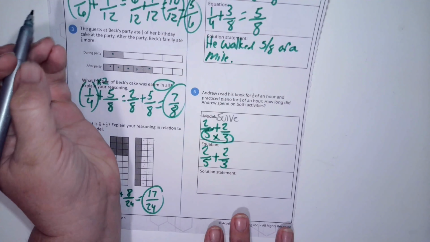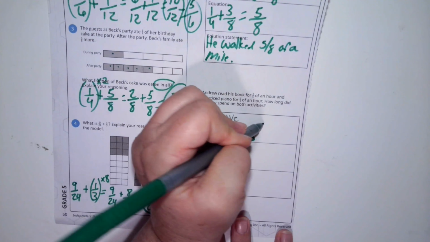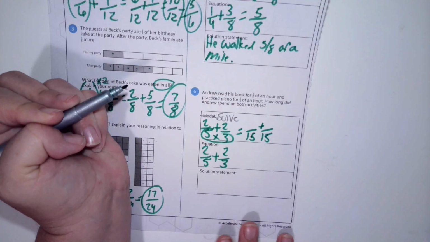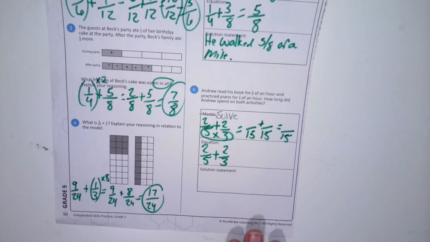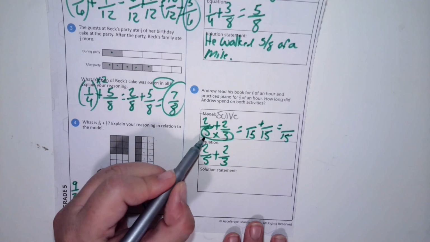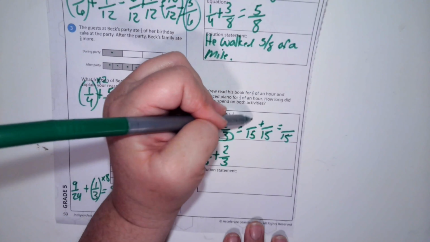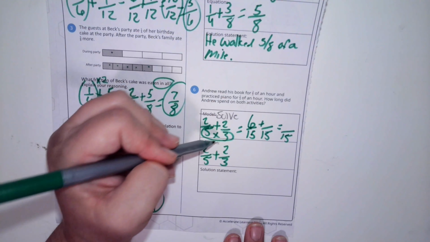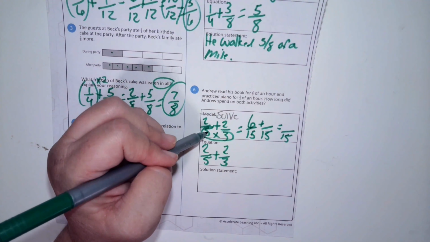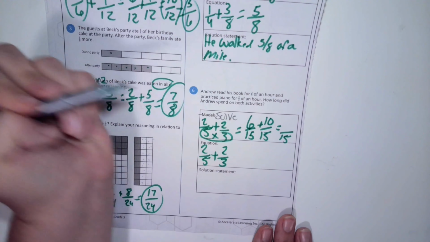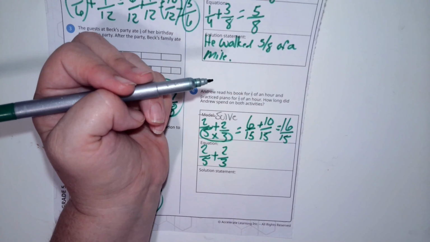5 times 3. 5 times 3 is going to give me 15. So that whatever I'm adding has 15 as my denominator and my answer. Okay? So 5 times 3. Whatever I do to the bottom, I must do to the top. So 2 times 3 is 6. 3 times 5. Whatever I do to the bottom, I must do to the top. So 2 times 5 gives me 10. 6 plus 10 is 16 over 15.